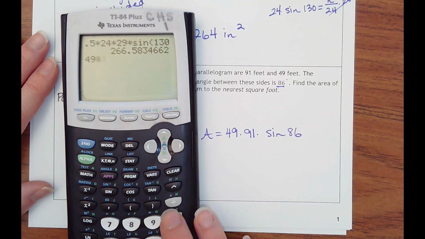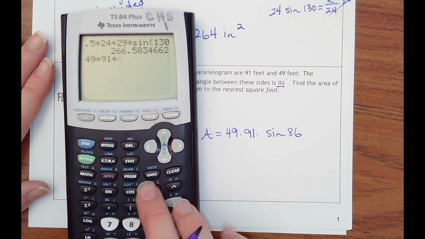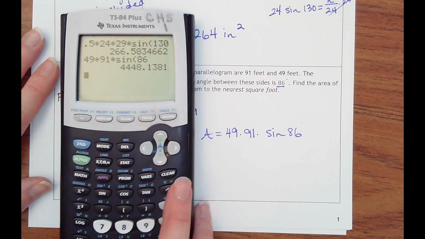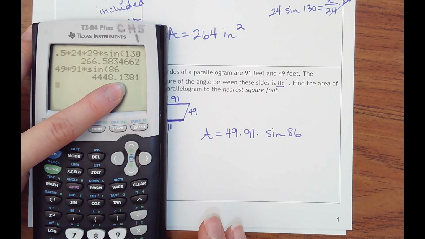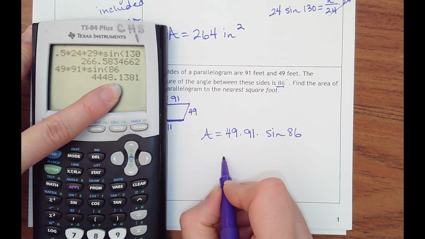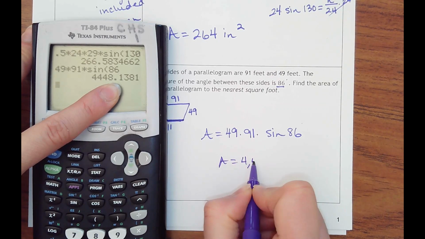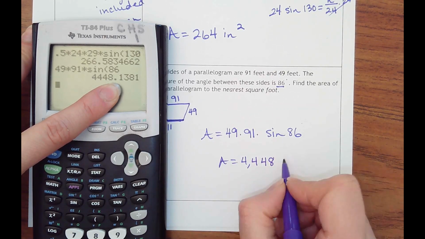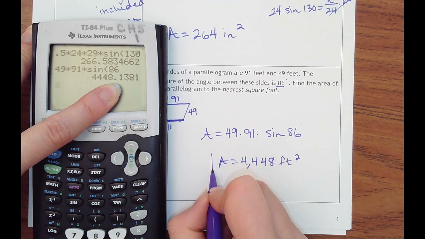And then you just plug and chug. It said to the nearest square foot. That 1 does not make the 8 round up, so it's 4,448 square feet. And that's it.